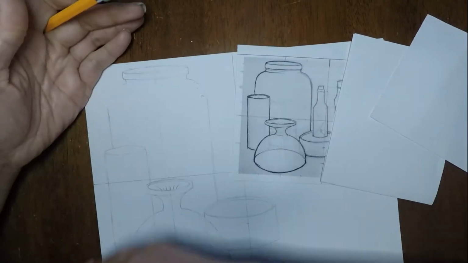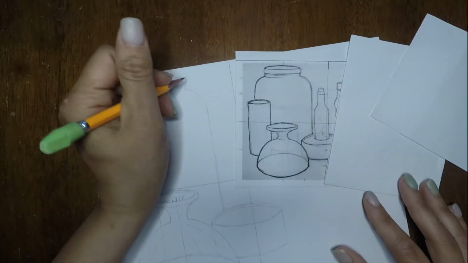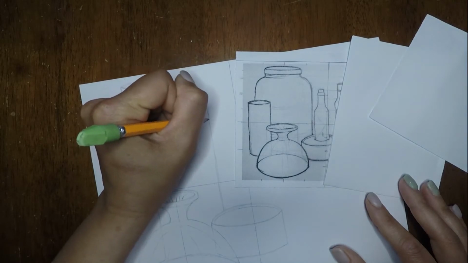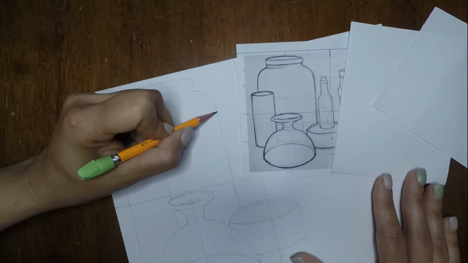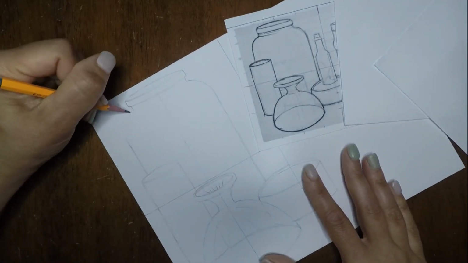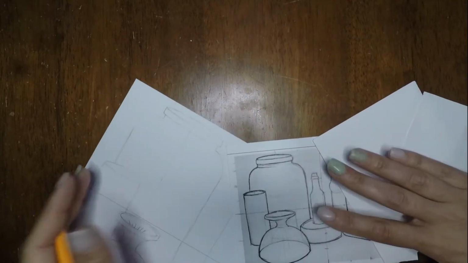It's okay if you erase, like I said. I'm going to actually tilt my page this way for this angle.